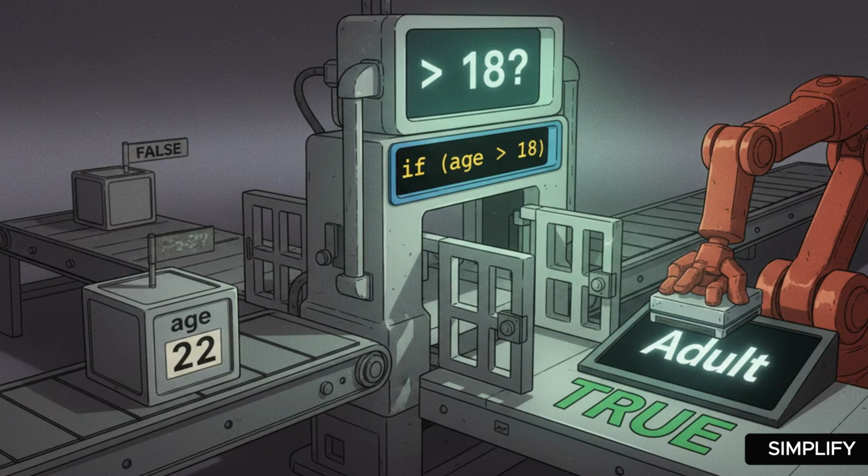And this is exactly what that logic looks like in C. We're asking the computer a direct question. "Hey, look inside that age box. Is the number in there greater than 18?" If the answer is yes, if it's true, then it runs the code to print adult. This is how programs can react and behave differently based on the data you give them.